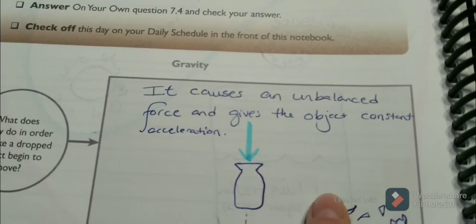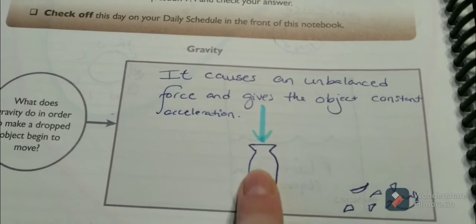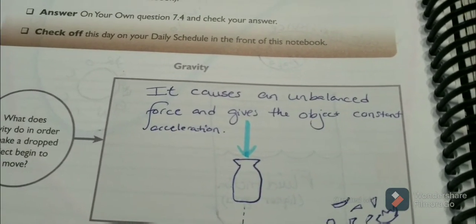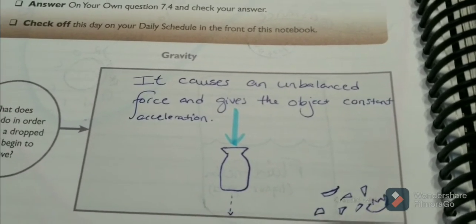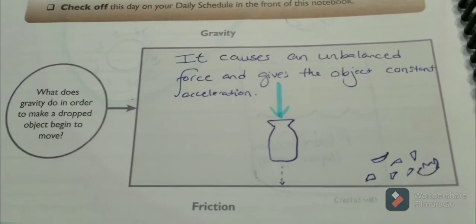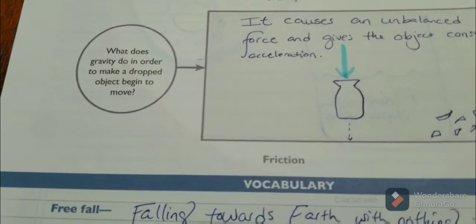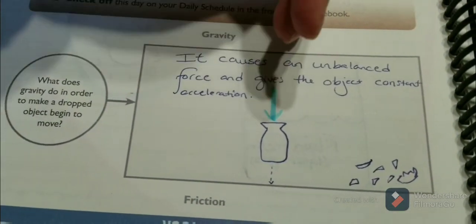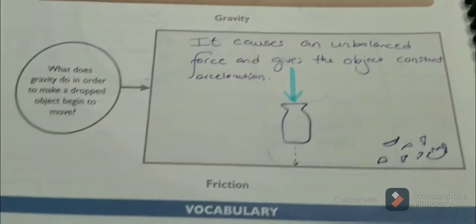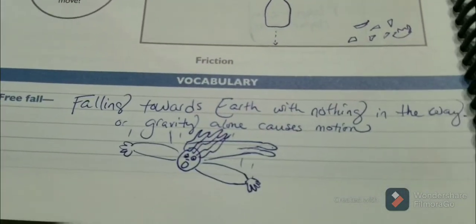There's no gravity that goes any other direction. It always goes towards the earth, so down for us, and it would cause it to fall to the ground and probably break, depending on what's down there. So unbalanced force is gravity coming down on objects, pushing them towards the earth.